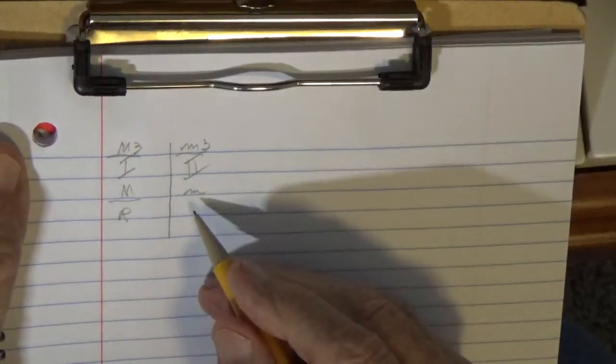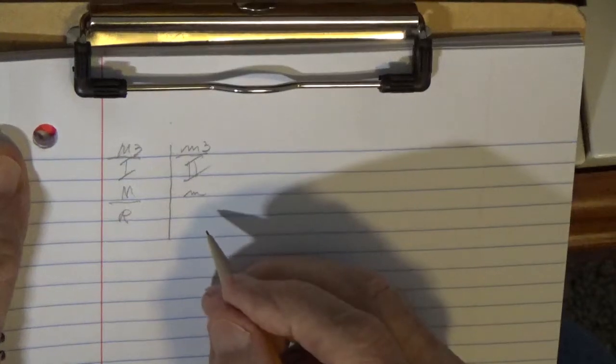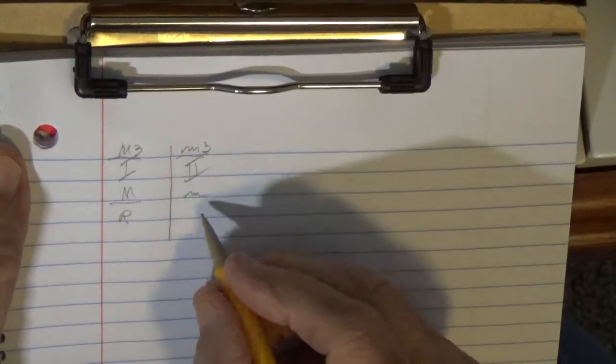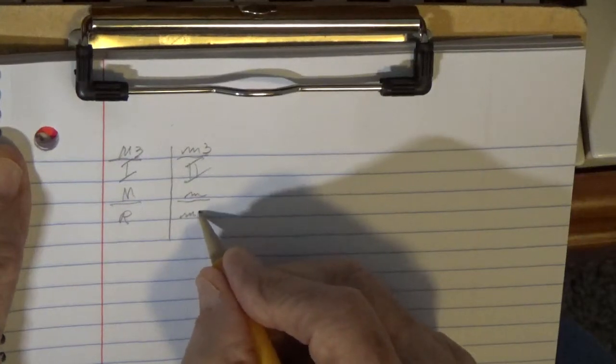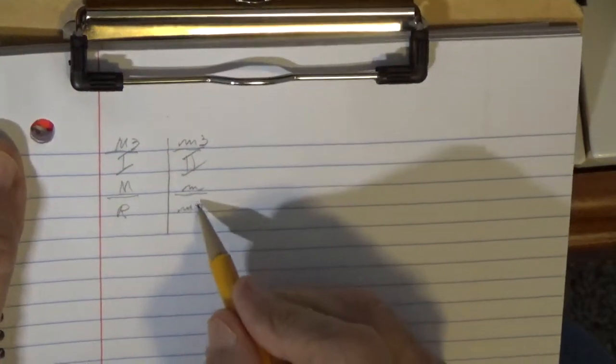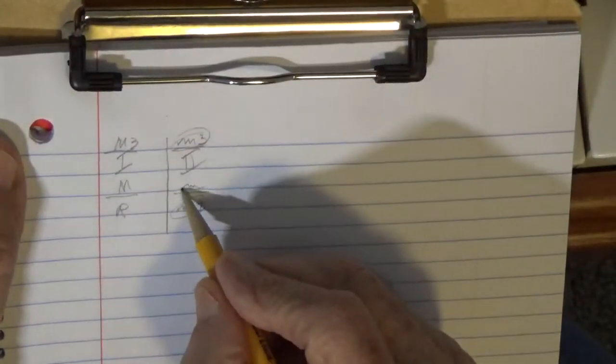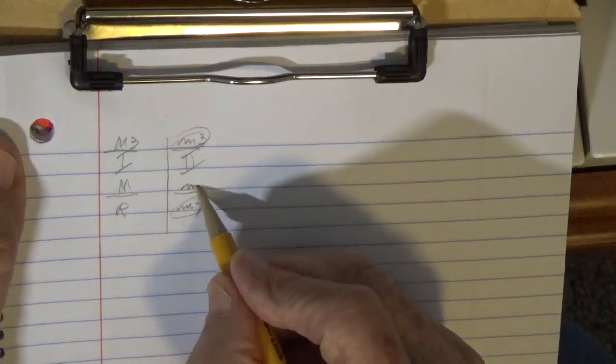You've got the minor third up there. The lowermost note is the minor seventh. And the minor seventh and the minor third create the minorness of the chord.